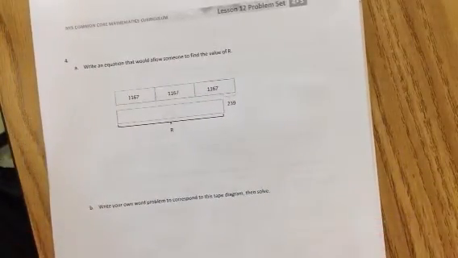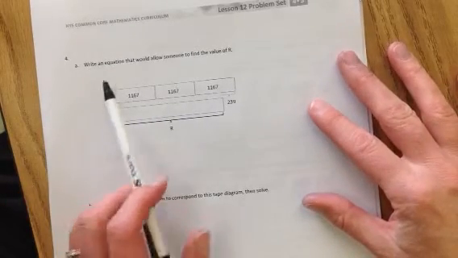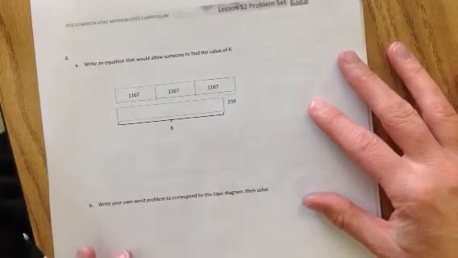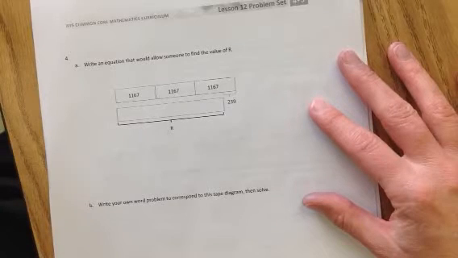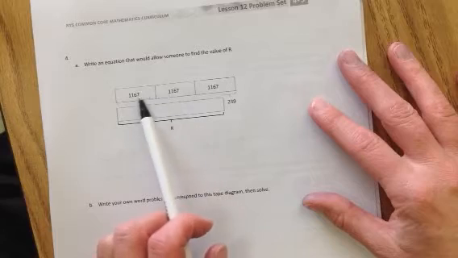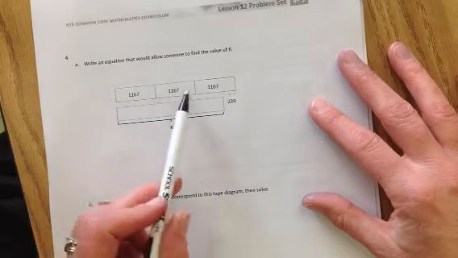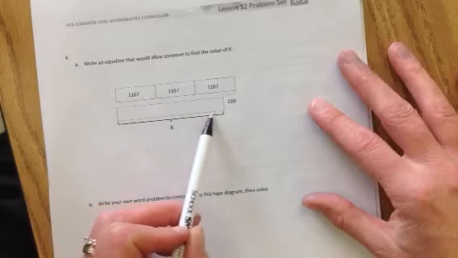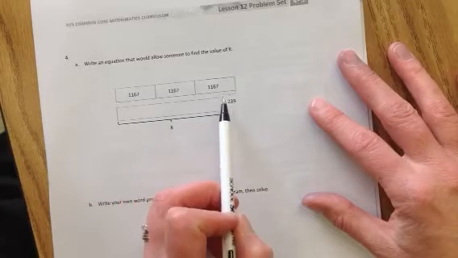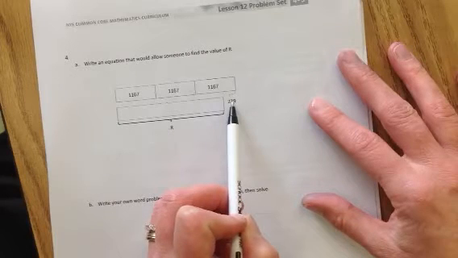Alright, number 4, boys and girls, they're giving us a tape diagram, and we have to write an equation that represents this tape diagram. If you notice, we have 1,167 3 times across the top. Down the bottom we have an amount, and there's a difference of 239.